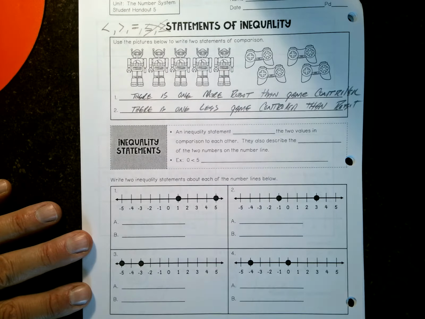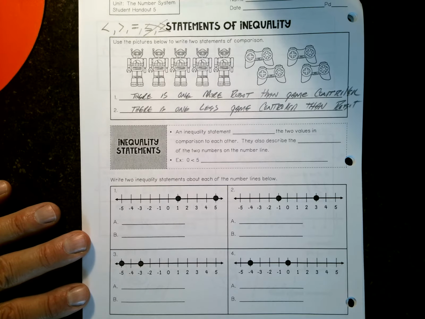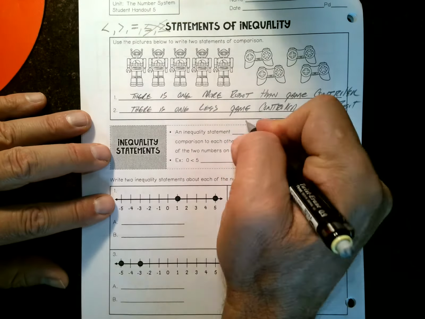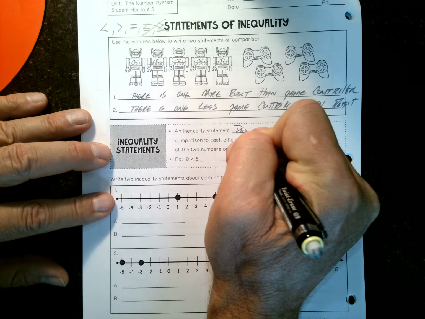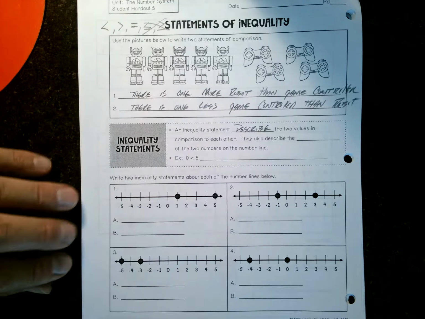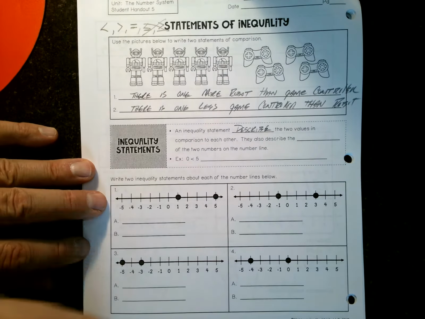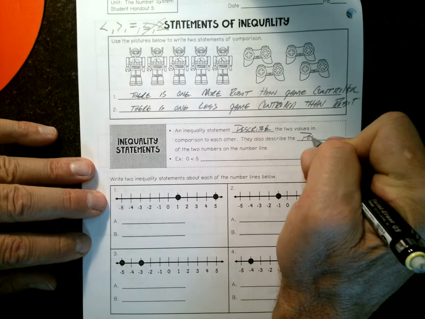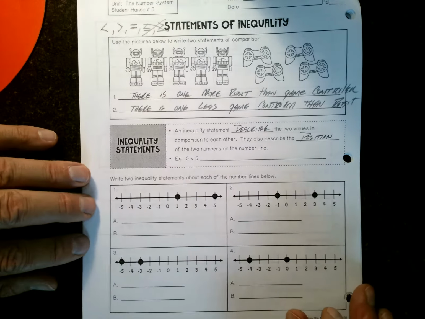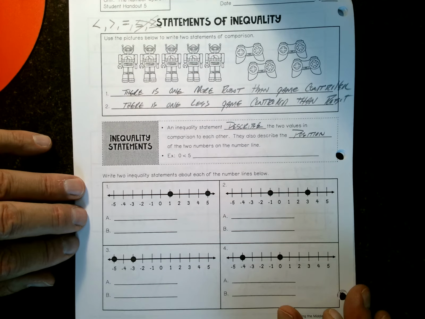All right, let's continue through this. Inequality statements describe the two values in comparison to each other. They also describe the position of the two numbers on the number line.